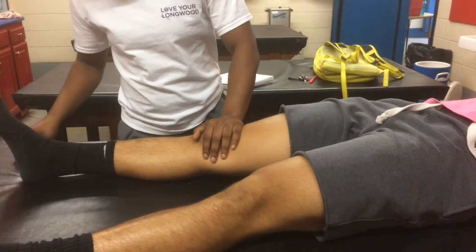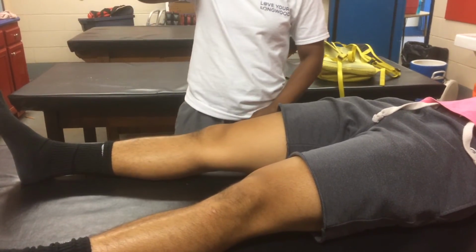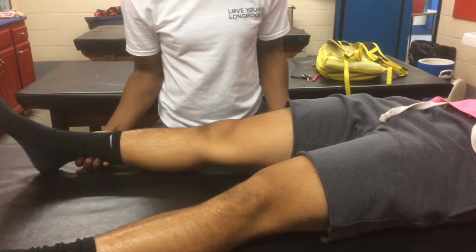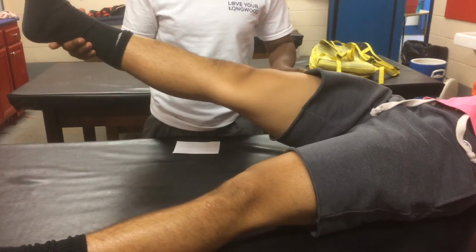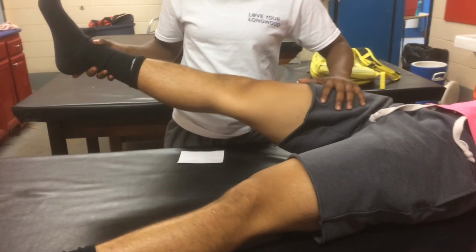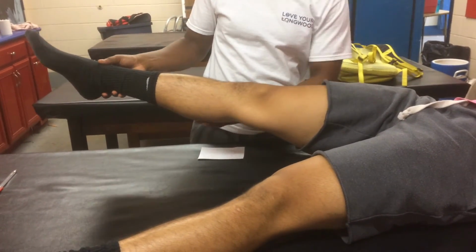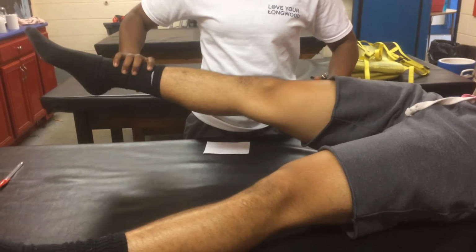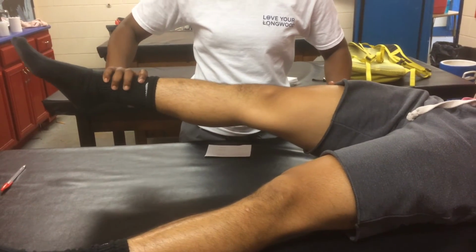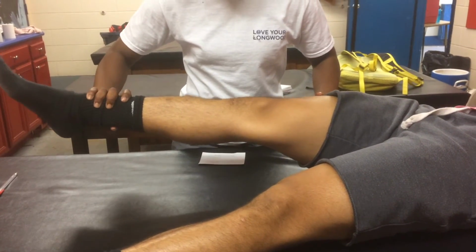And then I'm going to test your tensor fasciae latae. So I'm going to ask you to raise your leg. No. Keep it extended. Raise your leg, abduct it, and internally rotate it. And then I'm going to try and push you out of this. Okay, ready, go. 1, 2, 3, 4, 5.